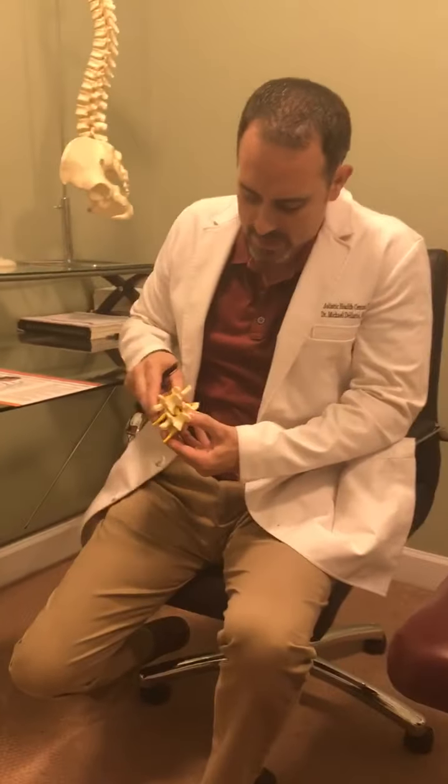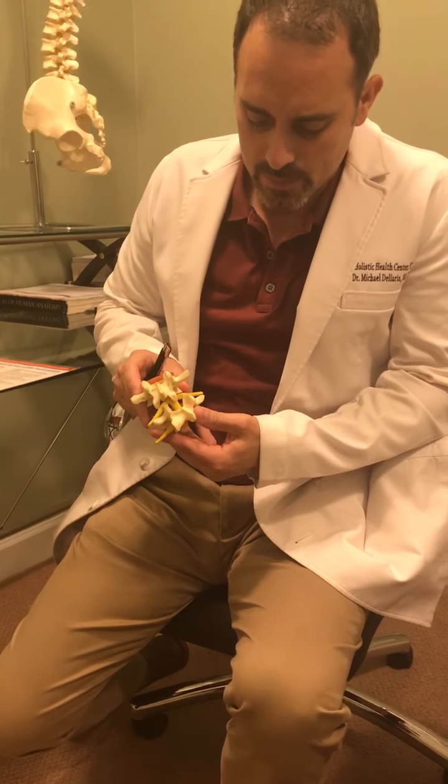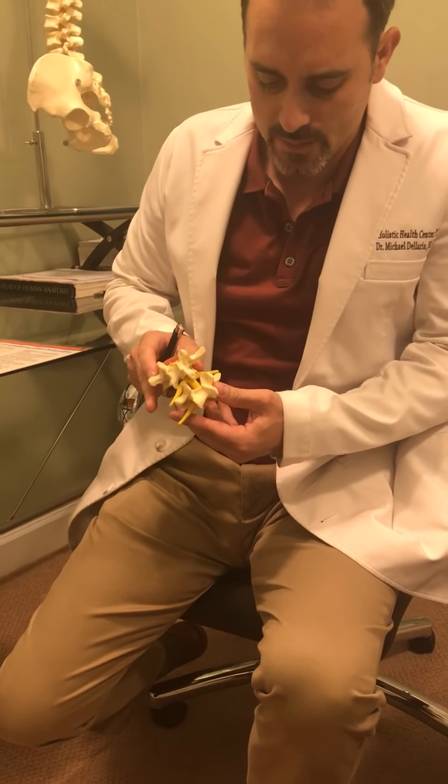Subluxation, this is what chiropractic doctors correct. Sub, think of it like sub-zero, sub is less than. Luxation is another word for dislocation. It means completely out of the joint. So a subluxation means it's less than completely out of the joint. So when the bones of the spine misalign, they subluxate or partially dislocate.